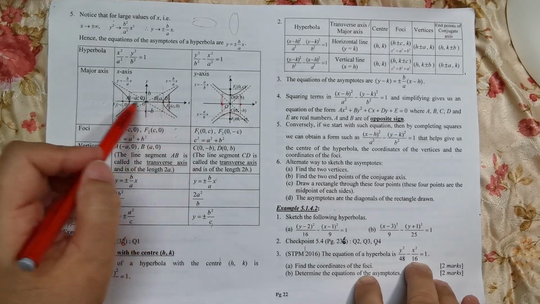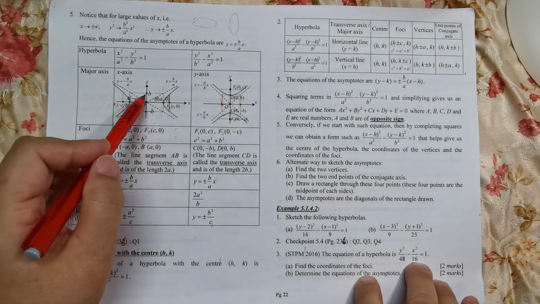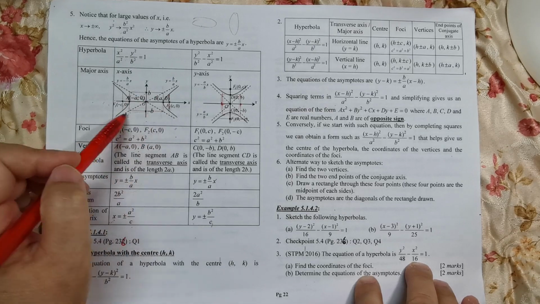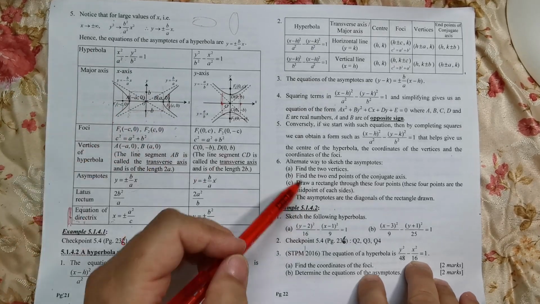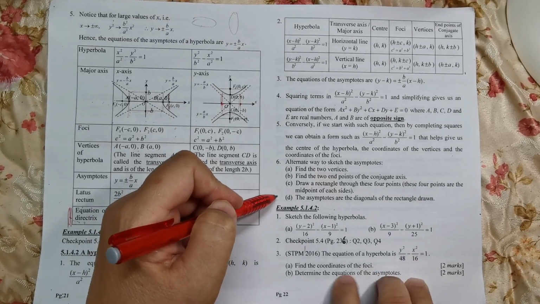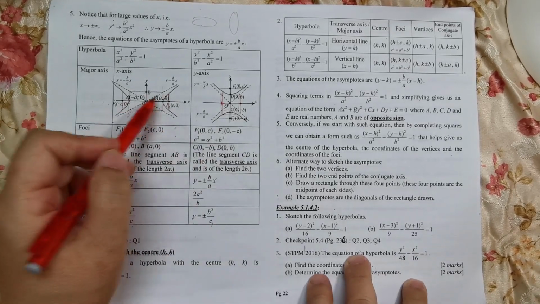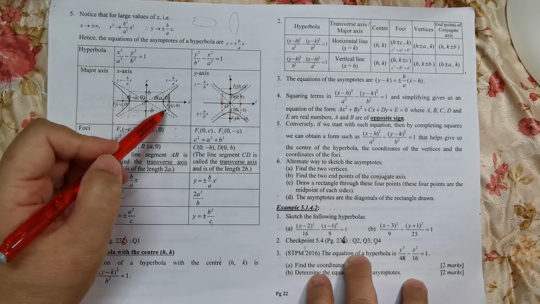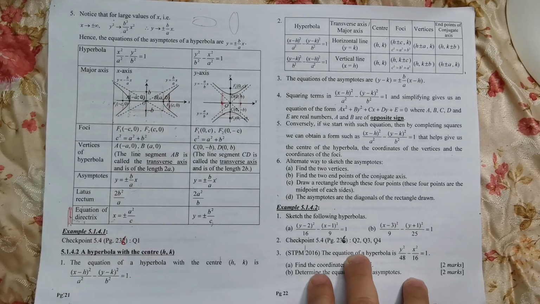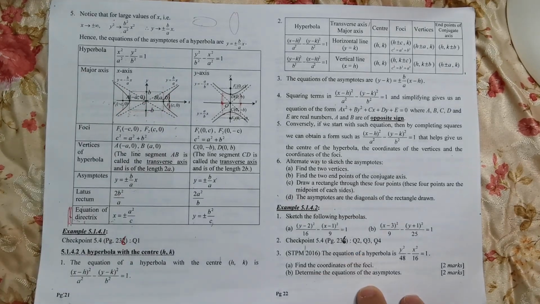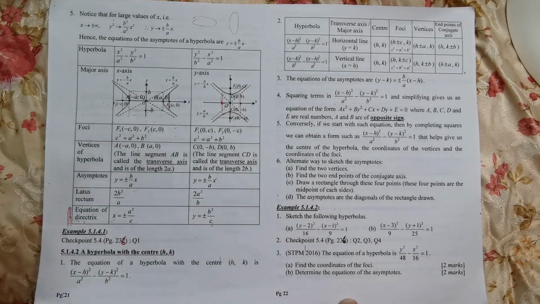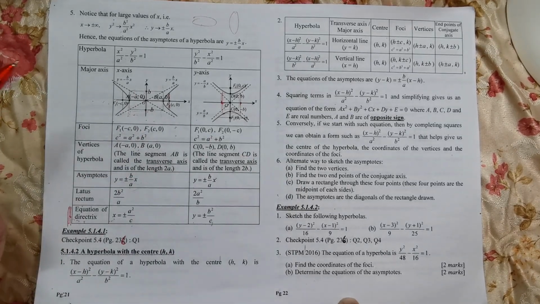The major axis is the vertex, then B here. Then when you join all these 4 points, you will get a rectangle. This method is especially useful when you are asked to show the asymptotes. Once you get the rectangle, the diagonals of the rectangle will be the asymptotes. Then you just sketch your hyperbola. So this method is especially for when the question wants you to show or sketch the asymptote.